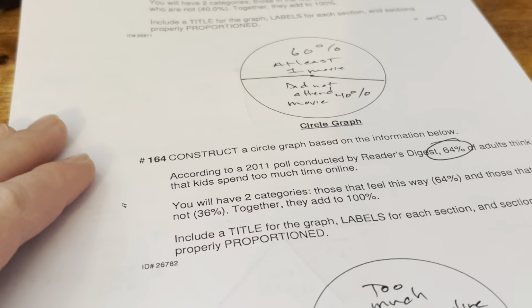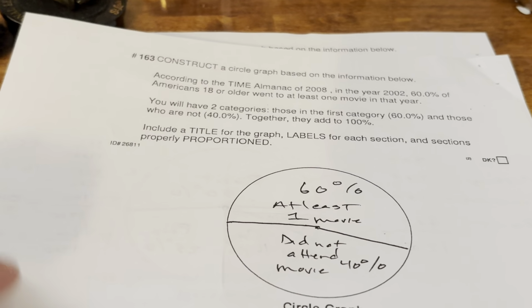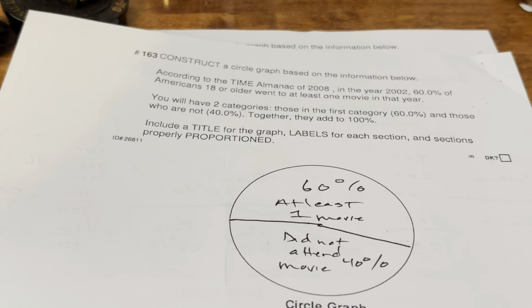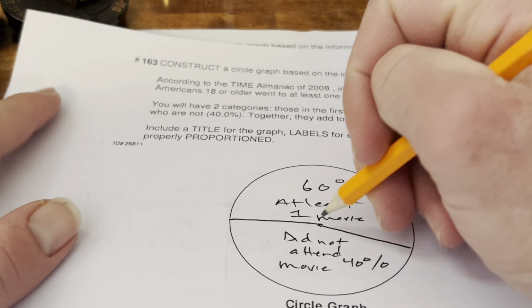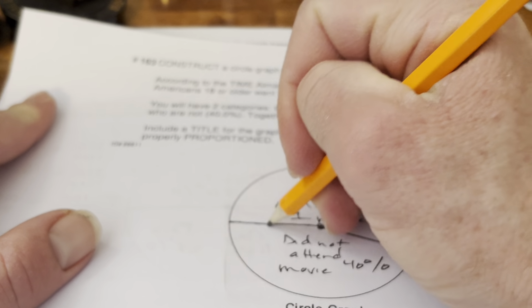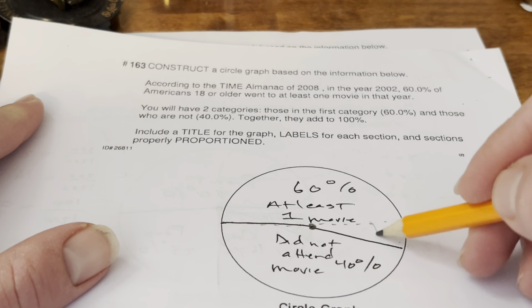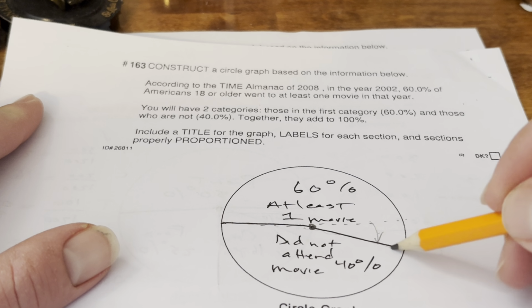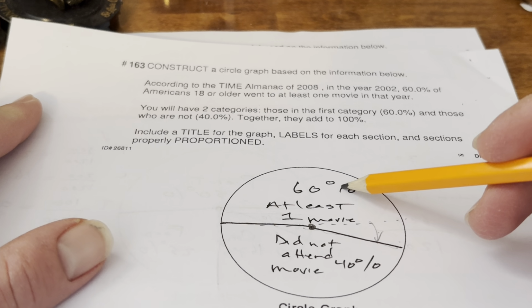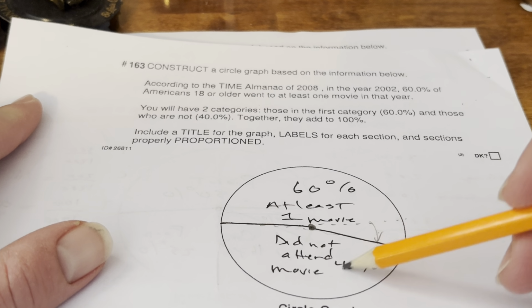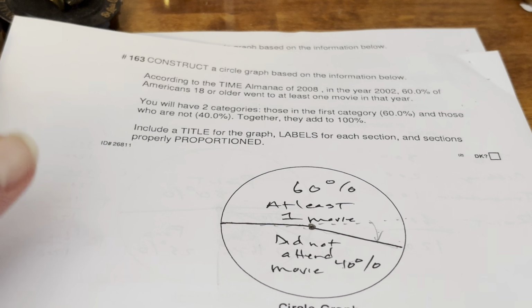Next one here, 163. This one's almost too easy. 60% of Americans 18 and over went to at least one movie in 2008, and then 40% didn't. So what you do, again, halfway would be like that. That would be half. So you got to make it a little bit more. So that's why I made it go down like that. So 60% of people watch at least one movie. 40% did not attend a movie.